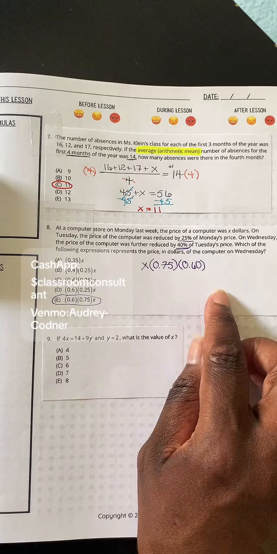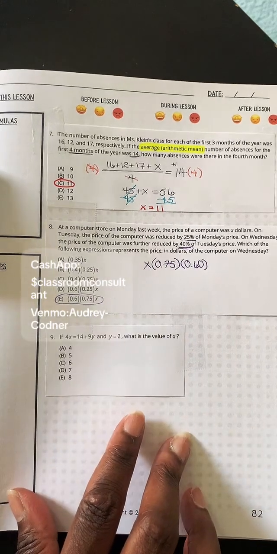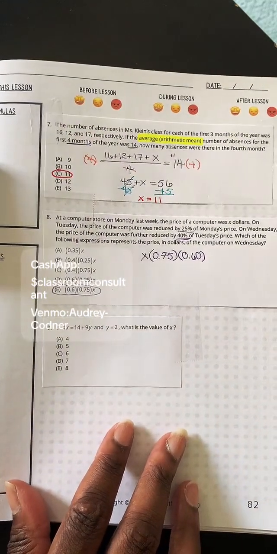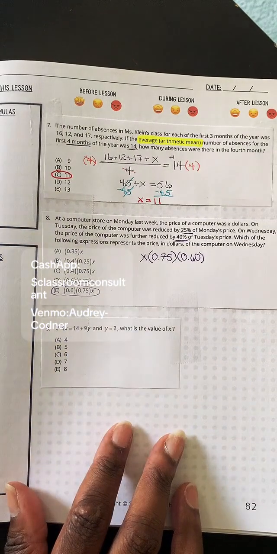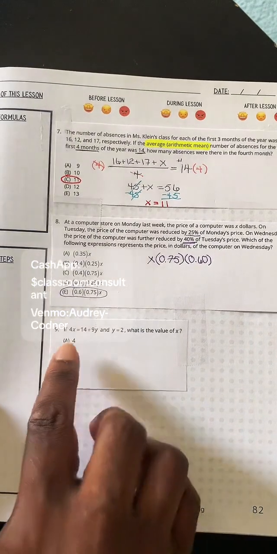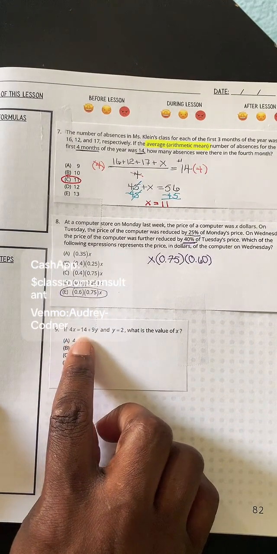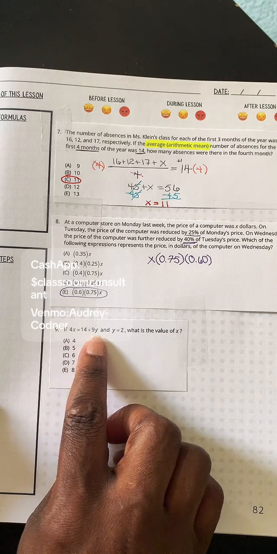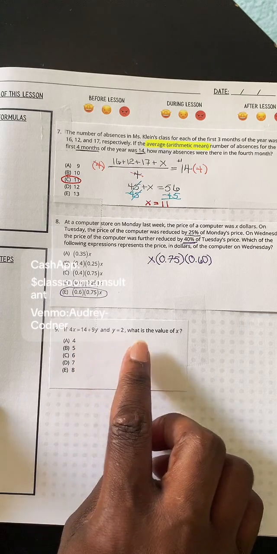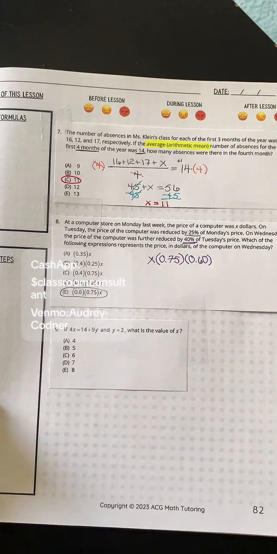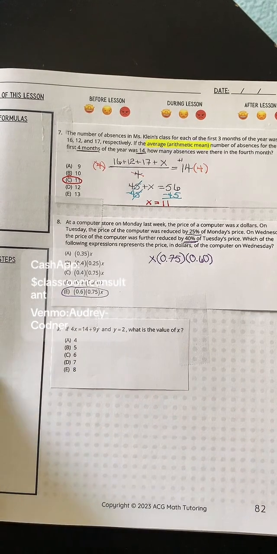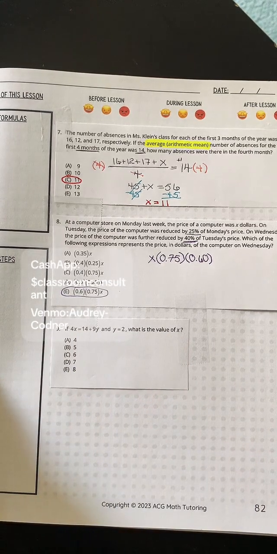So we started off. Now, next one, number 9. If 4x is equal to 14 plus 9y and y equals 2, what is the value of x? What should we do first?